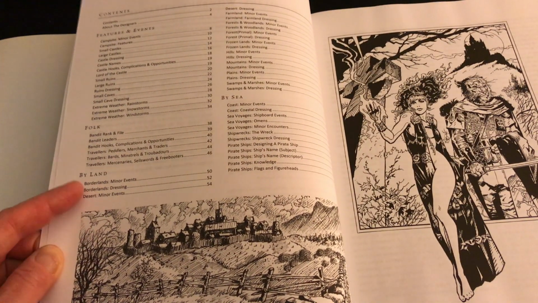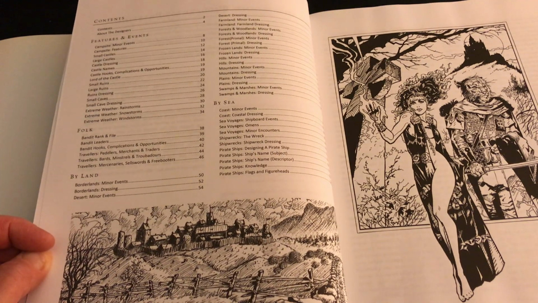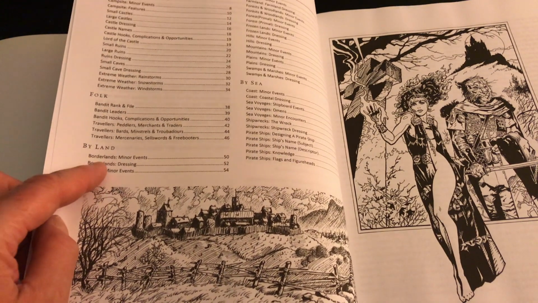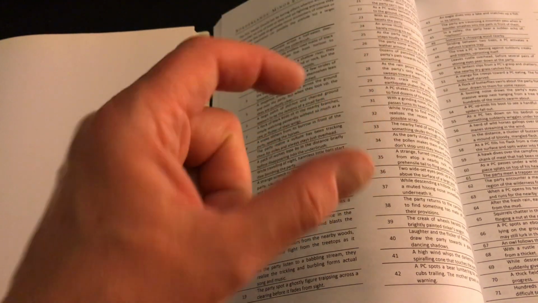We're going to do something by land here, and I think I want to go to Borderlands right away. I'm going to go to minor events in Borderlands because I like to start, if I can, with something that already seems marginalized, that already contains perhaps a contradiction.